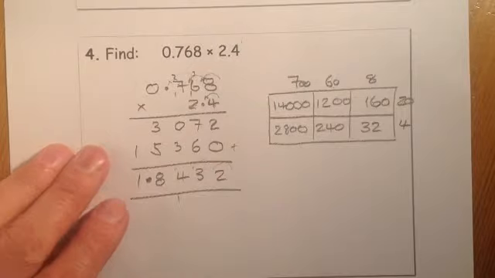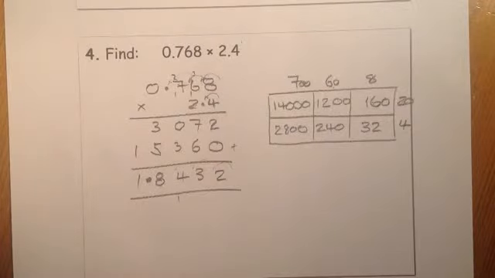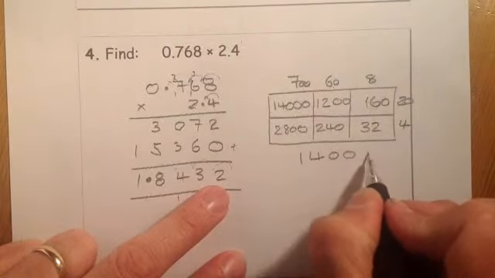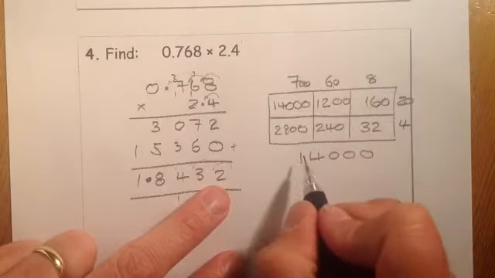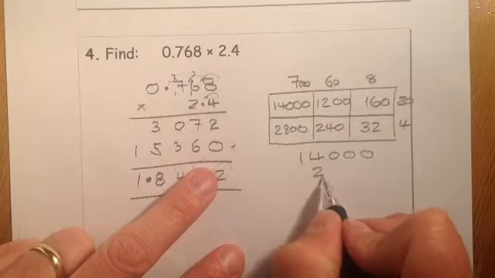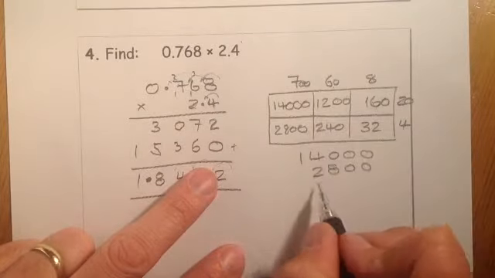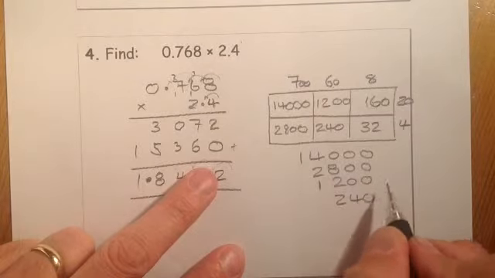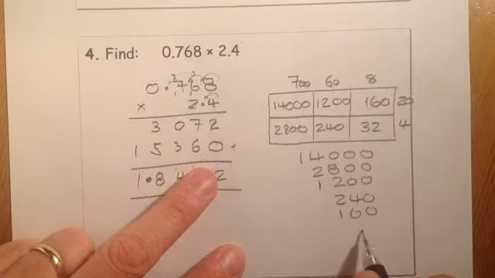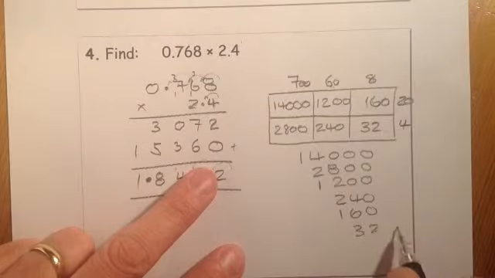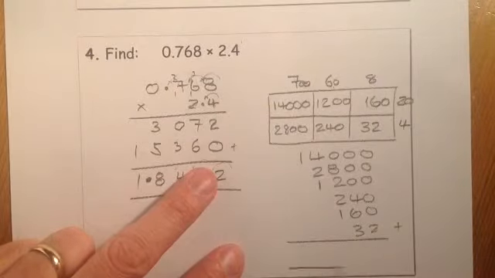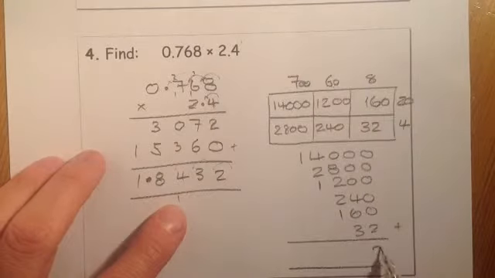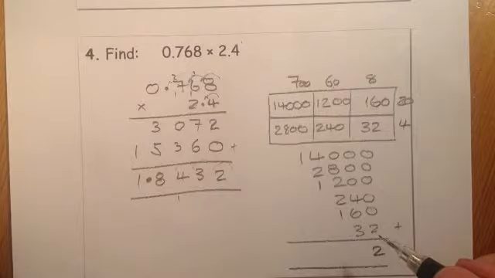What I'll do is I'll add these all up together and gather them up. Okay, so I've got 1, 4, 0, 0, 0. I'll go for the next biggest number, so let's go for the 2, 8, 0, 0. Go for the 12, 0, 0. I'll go for the 2, 4, 0. Go for the 160 and the 32. Just add all of these up, and that should come to the same answer. Right, the last number, I've just got 2's to add up. And remember, I've got to line these up correctly.